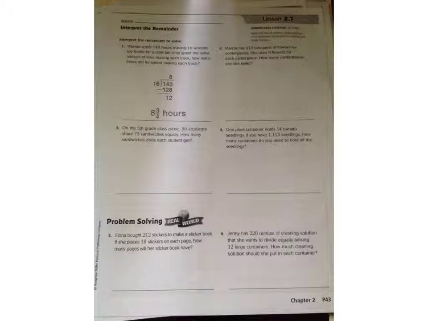Then number 4, the question is, how many containers do you need to hold all the seedlings? So even if there's a remainder, those seedlings still need to get into some kind of a container. So keep that in mind. The problem-solving ones are exactly the same thing here. Make sure you write the correct units at the end.